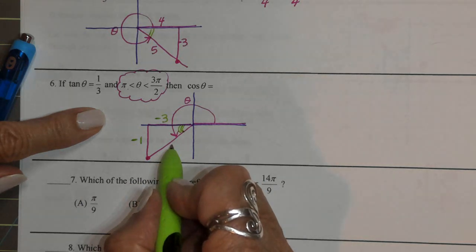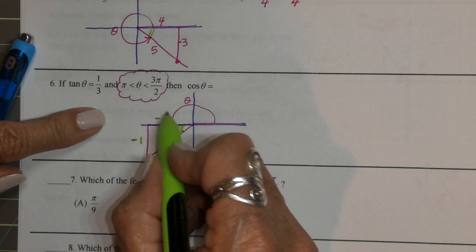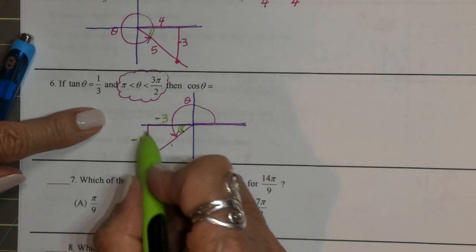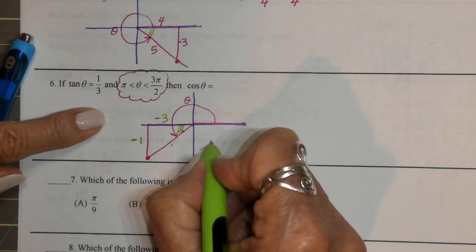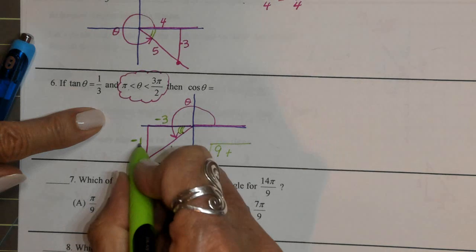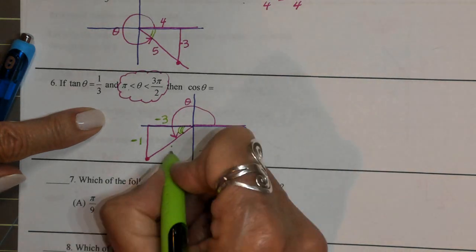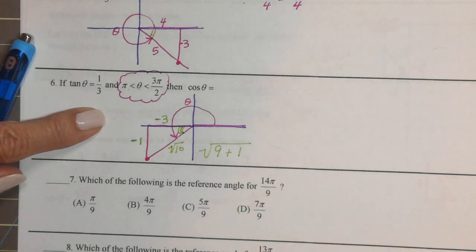The hypotenuse will be the square root of the square of -3 plus the square of -1. So let me write that down. -3 squared is 9. -1 squared is 1, so this is the square root of 10. And remember that the hypotenuse is always positive.